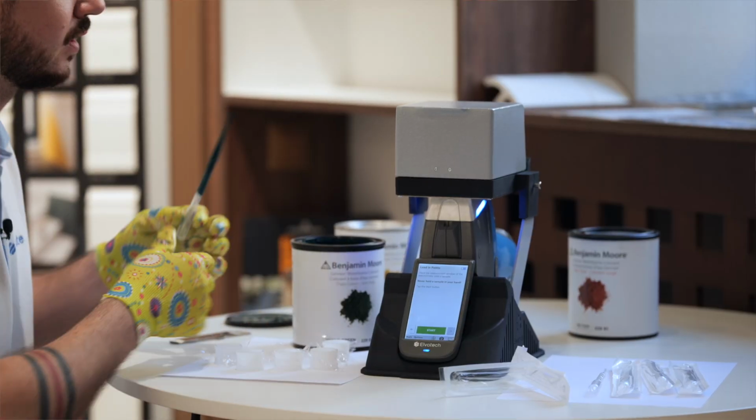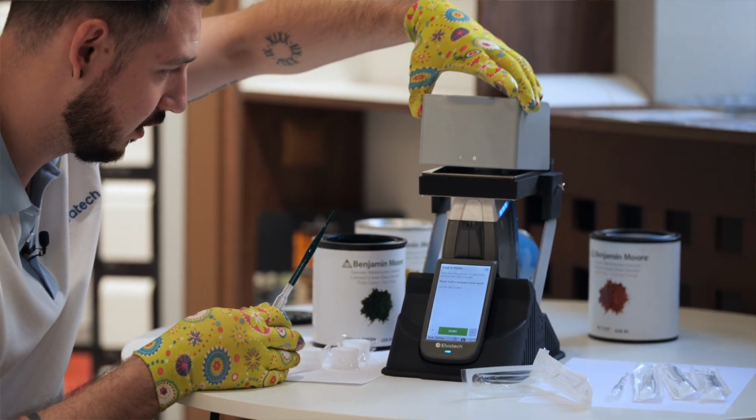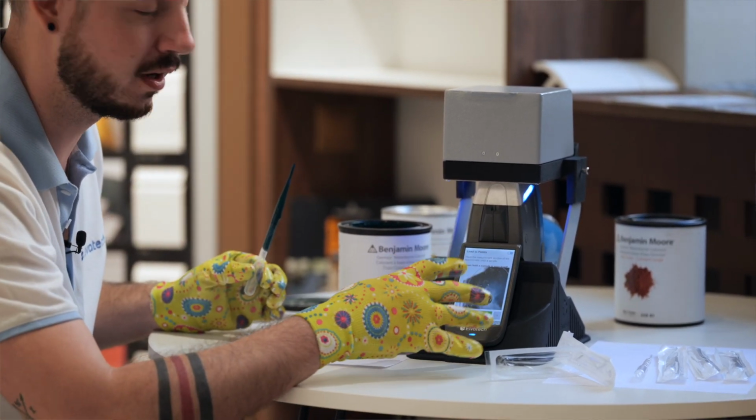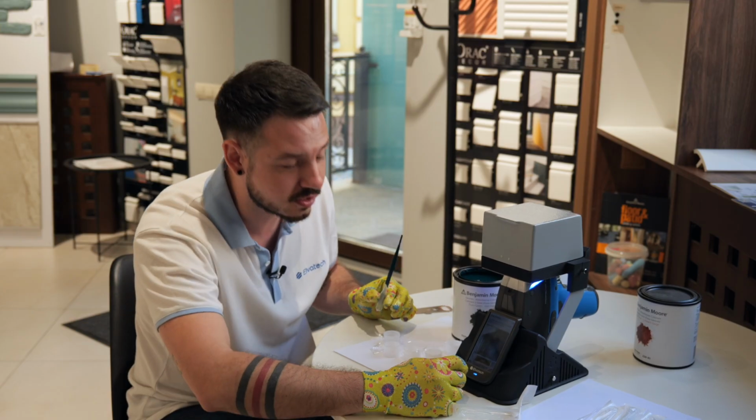Right, as we know that the sample is inside, it's positioned correctly. We also can check it out using the camera that's built into this device. And now we can start an analysis.